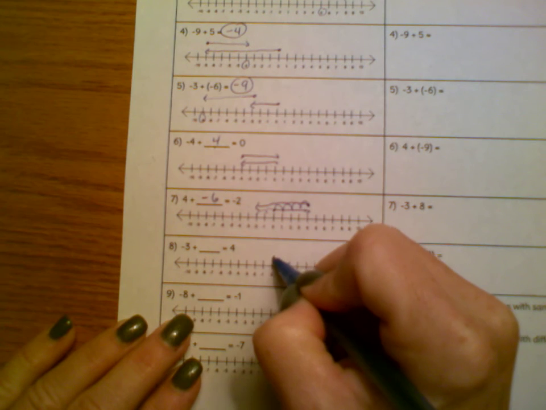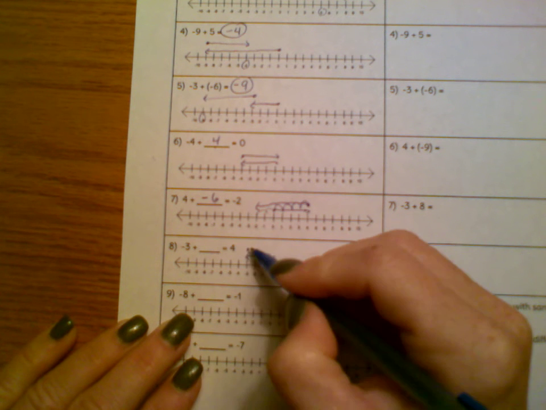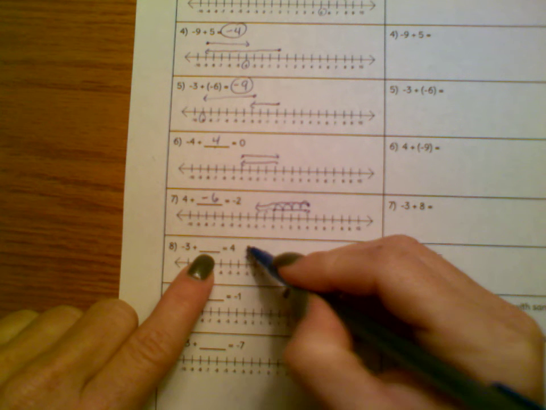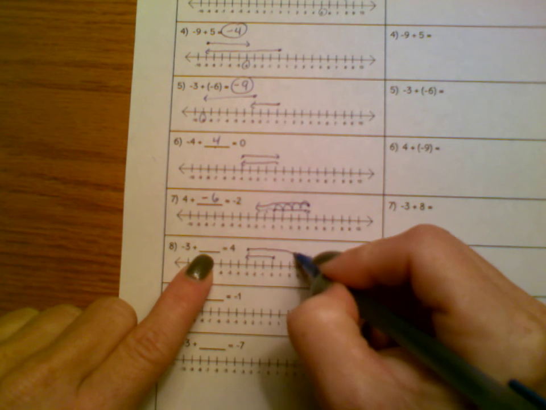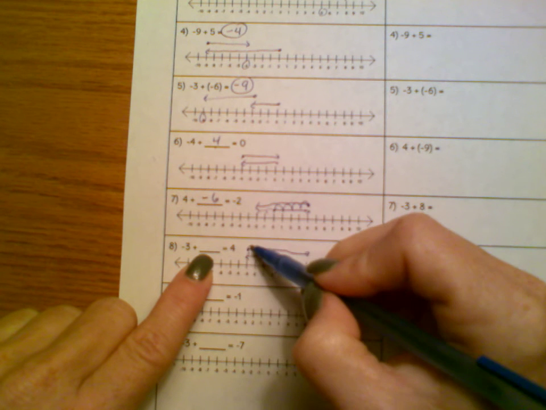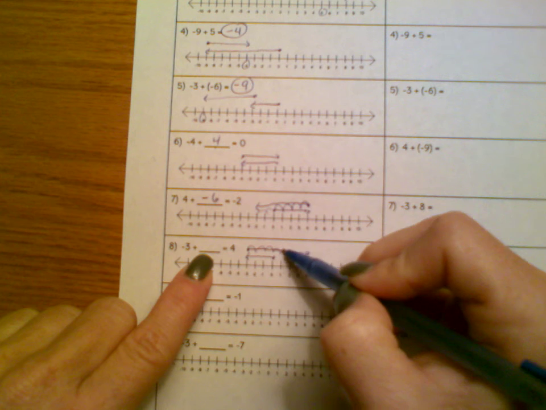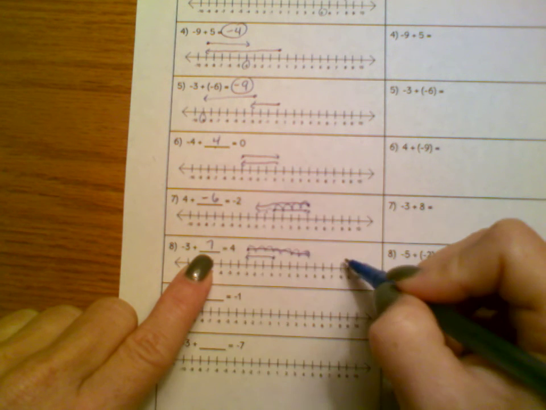Let's try 8. Start at 0, I go to -3. So from -3, I have to do something where I end up all the way up here at +4. So how did I go from -3 to +4? I moved 1, 2, 3, 4, 5, 6, 7 in a positive direction.